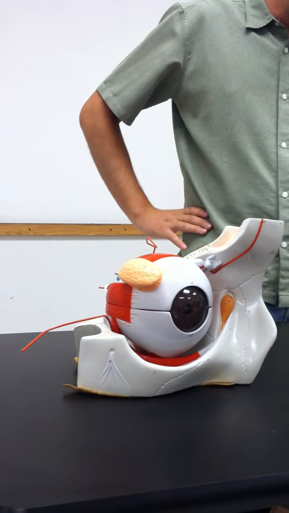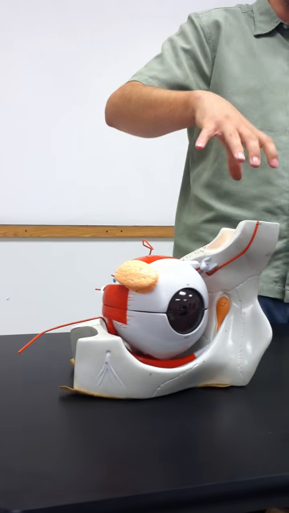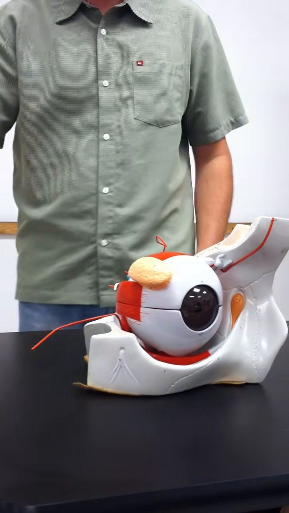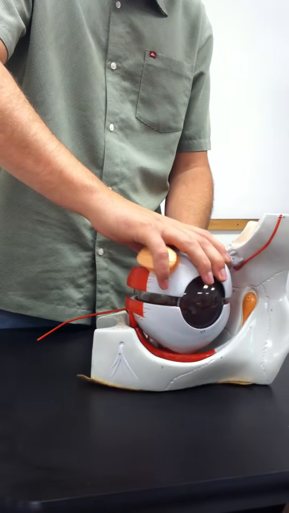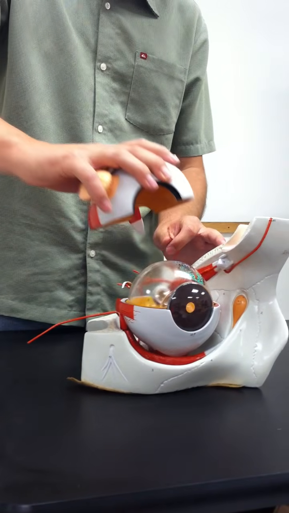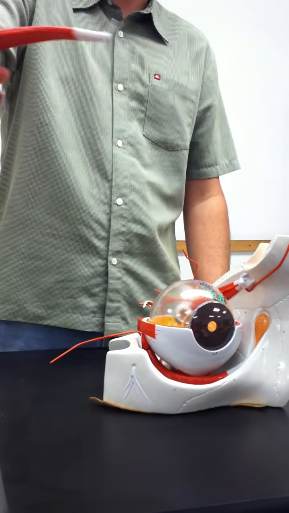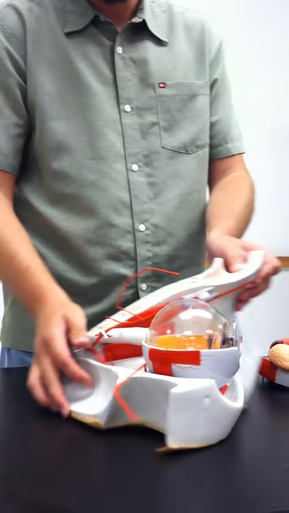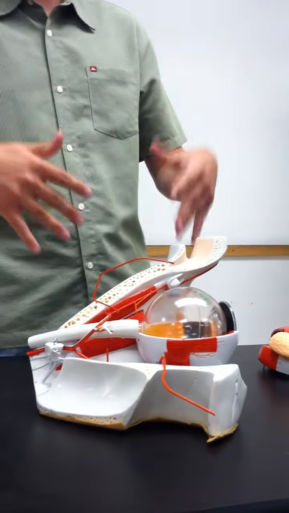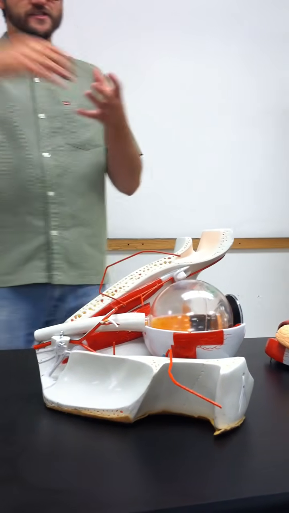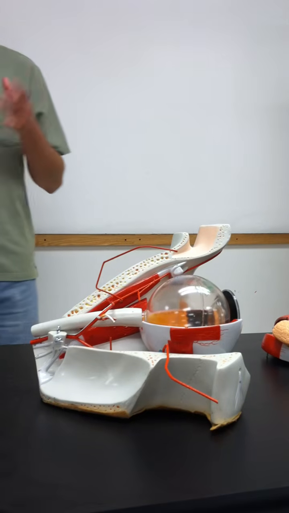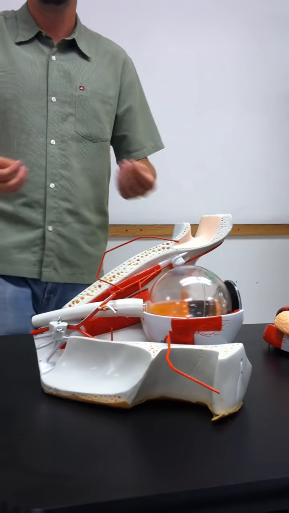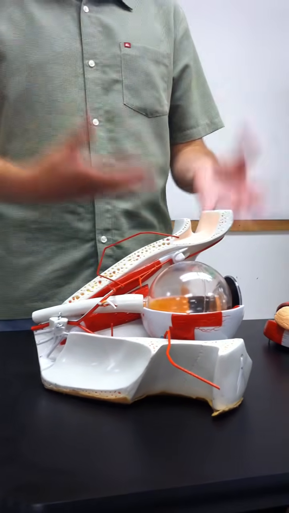Now, what we need to do is get deeper into the eyeball and show you some different layers. So what I'm going to do is take off this top part of the model. This top part comes off. What that does is expose some space in the eyeball. Your eyeball is not just a solid mass of tissue. It's actually filled with a lot of fluid. See these large fluid-filled spaces.